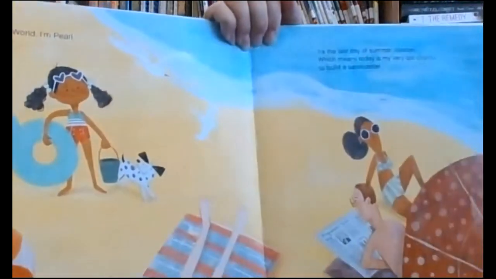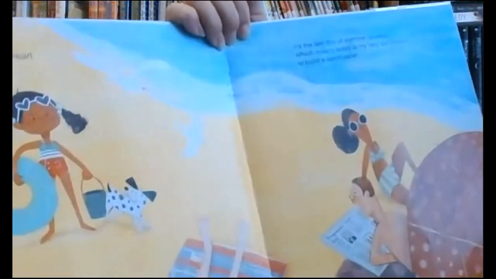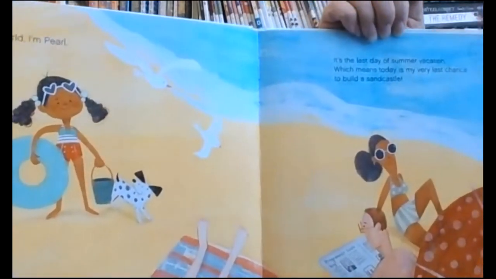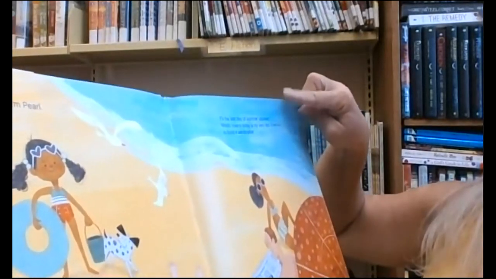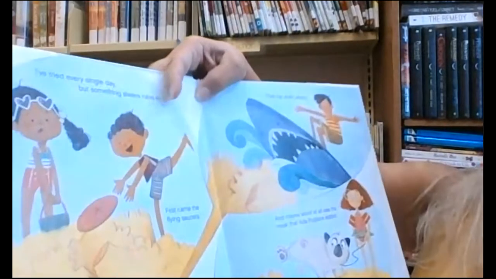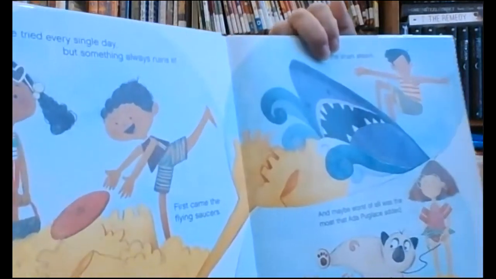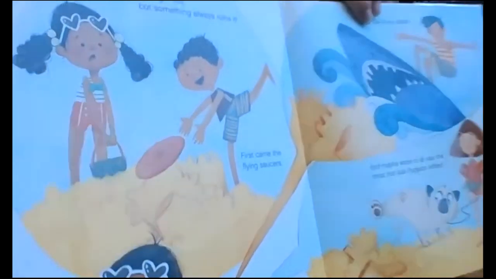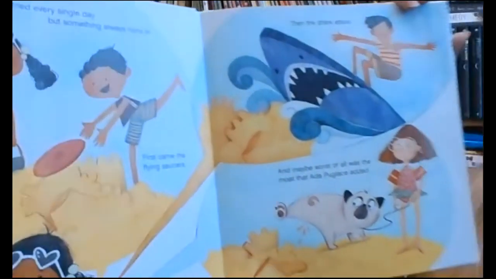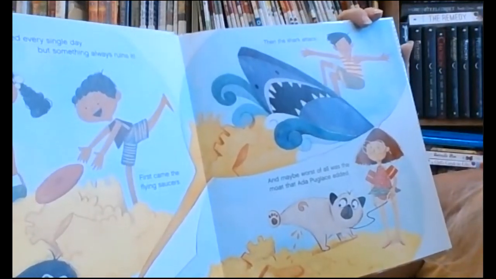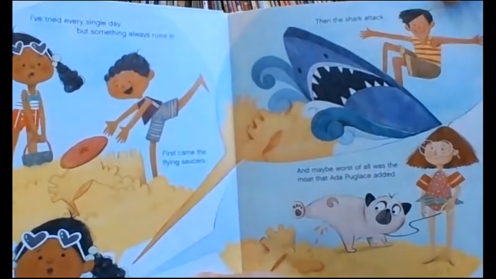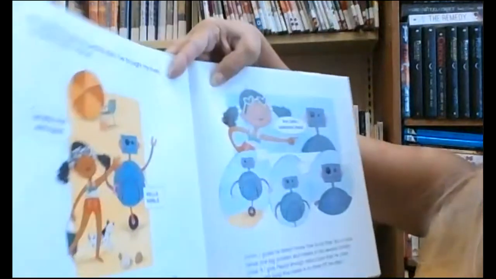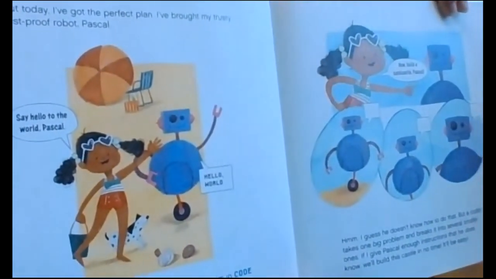Hello world, I'm Pearl. It's the last day of summer vacation, which means today is my very last chance to build a sandcastle. I've tried every single day, but something always ruins it. First came the flying saucers, then the shark attack, and maybe worst of all was the moat that Ada Puglace added. But today I've got the perfect plan.